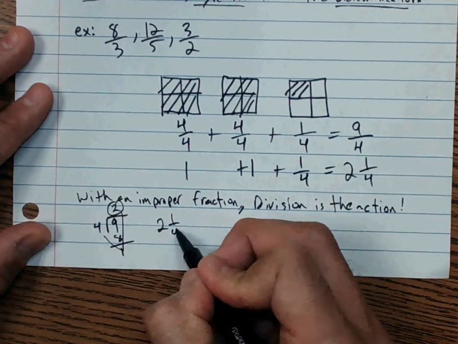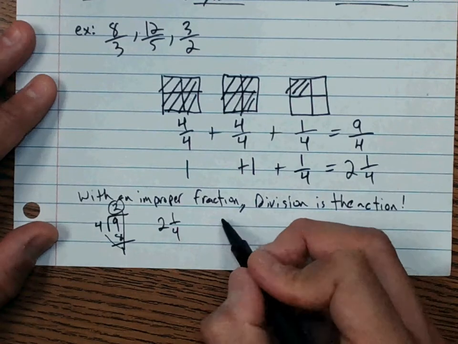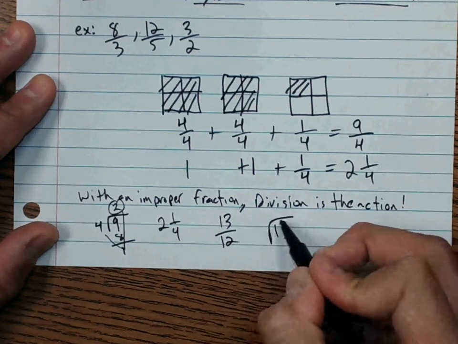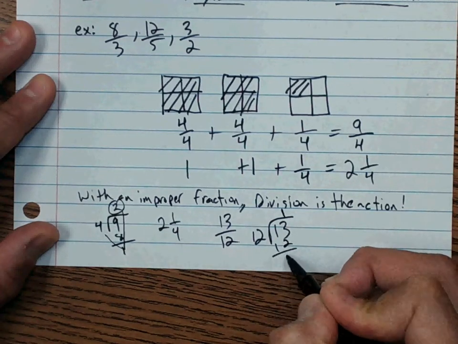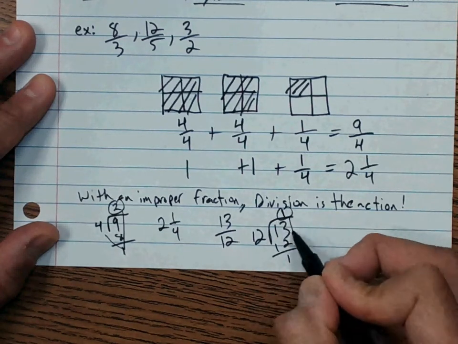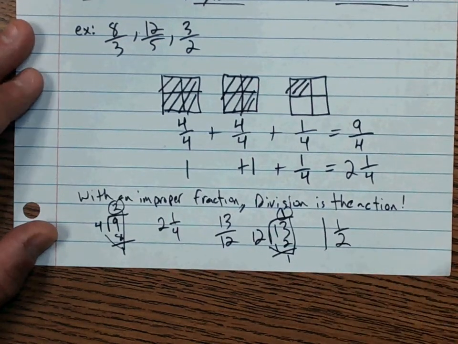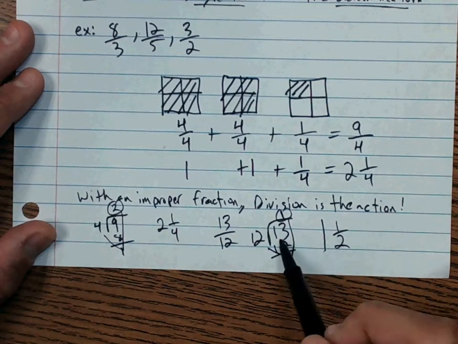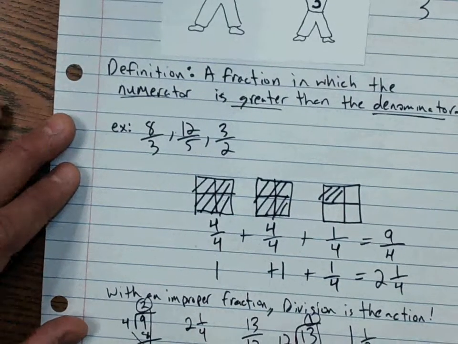Another example is, let's say I had 13 over 12. Well, that's 13 divided by 12. So it goes in there once with a remainder of 1/12. So it's 1 and 1/12. So that's how you would convert improper fractions to mixed numbers. Okay, and both of these are equivalent. They're equal to each other. They just look different depending on how you would want to visualize them. Or you could even draw a picture.